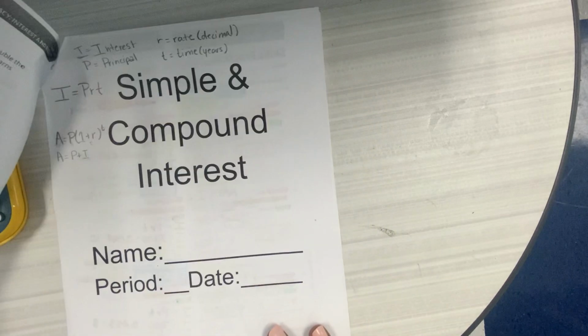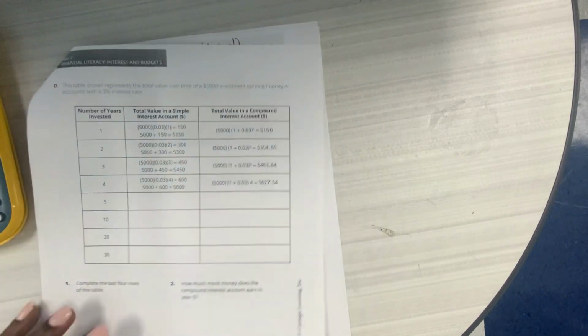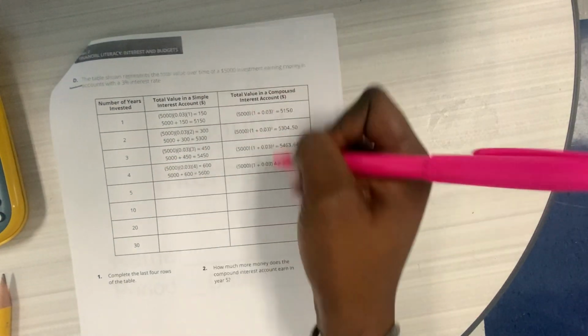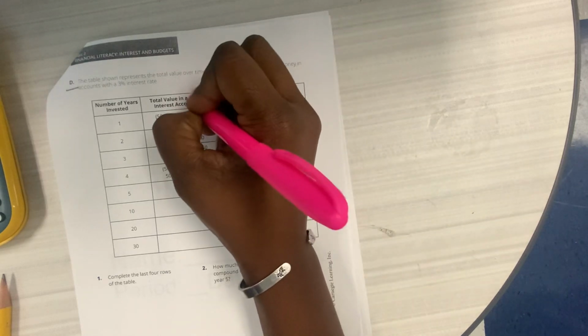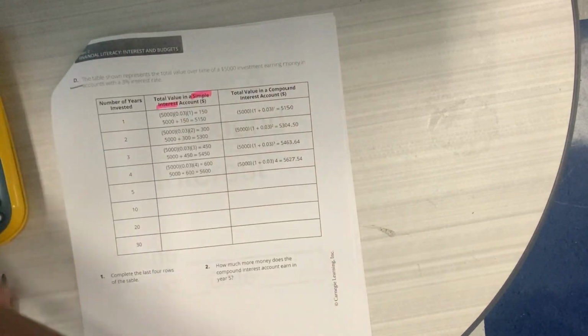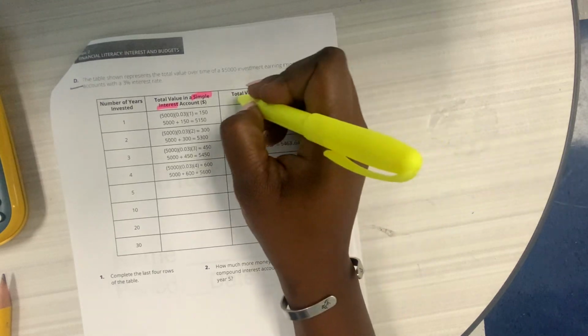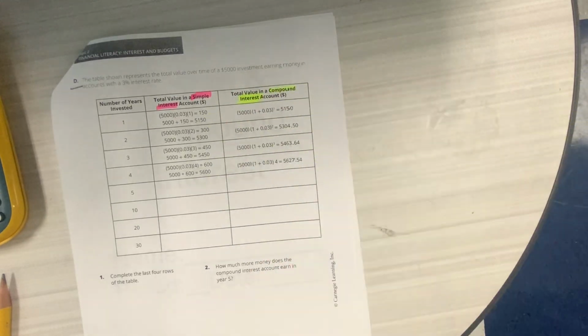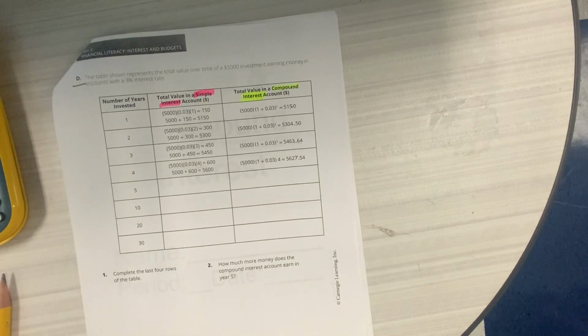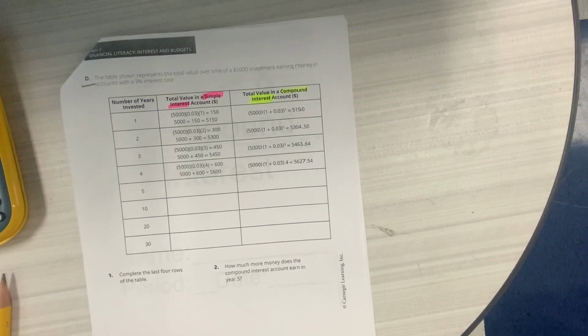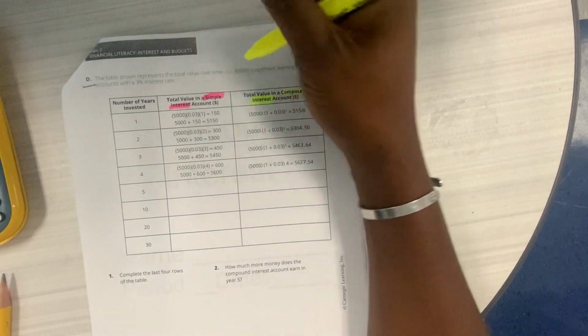This is the last section of simple and compound interest. It is section D. In this section, they're giving you two different columns. One column is the simple interest, and the other column is the compound interest. What you're doing is comparing what is happening using both formulas and both types of interest accumulation. They've already done the first one for you.